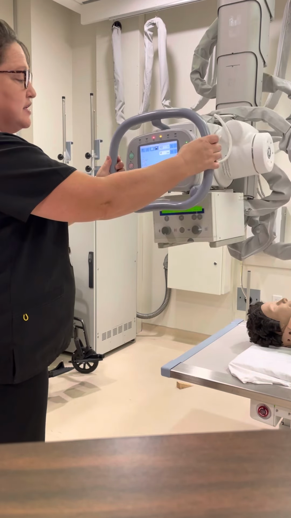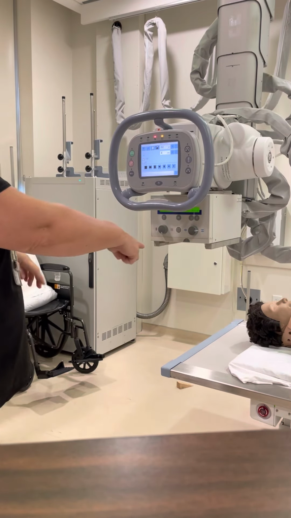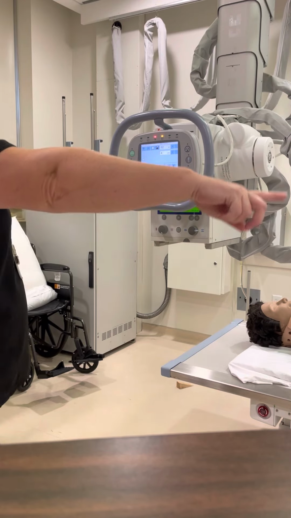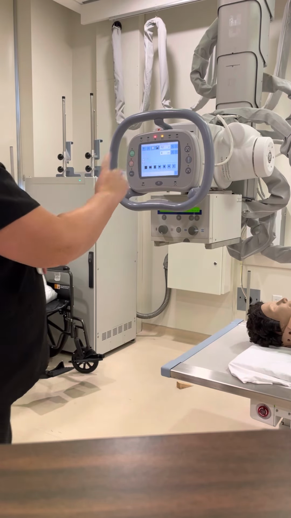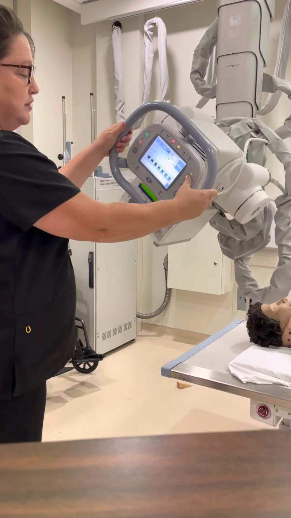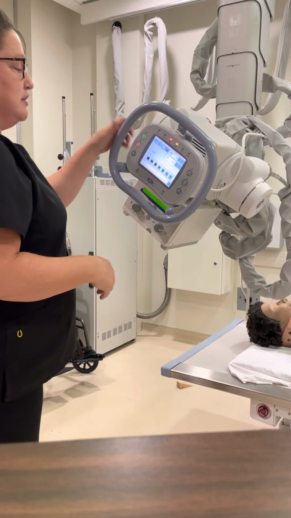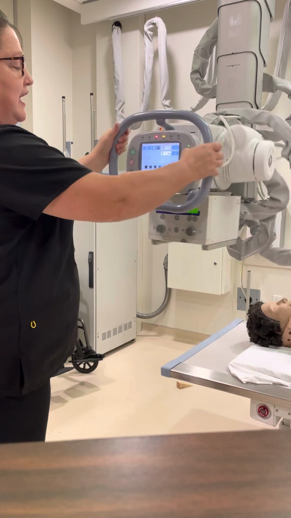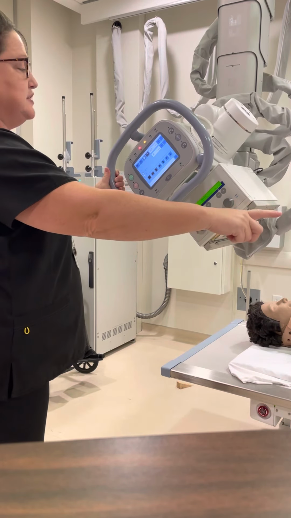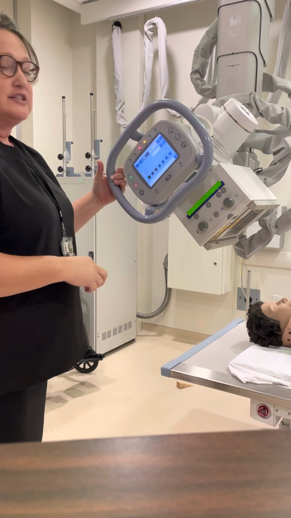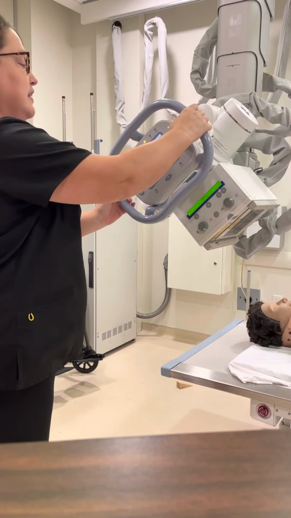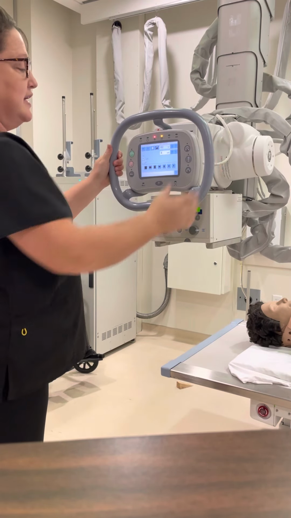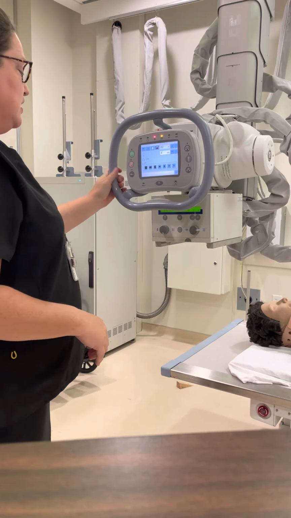So our patients always lay on the table with their head on the left end, their feet at the right end. So if I rotate toward the patient's head, that term is called cephalic or cephalad angle. If I angle toward the patient's feet or to the right, that's caudad. So those are part of those radiology terms that we are asking you guys to really focus on right now.